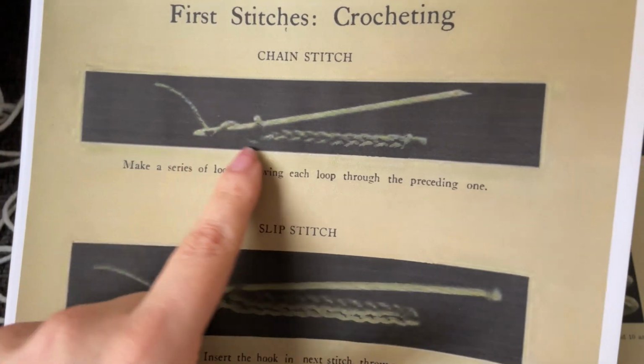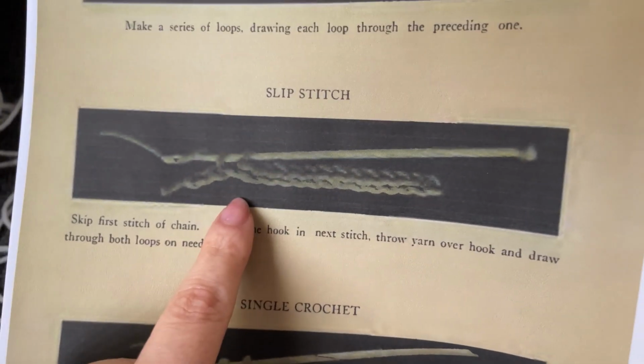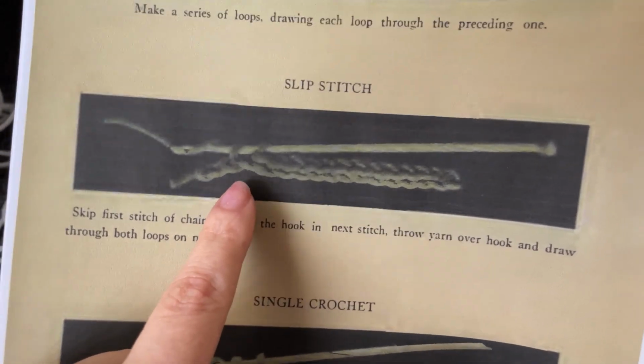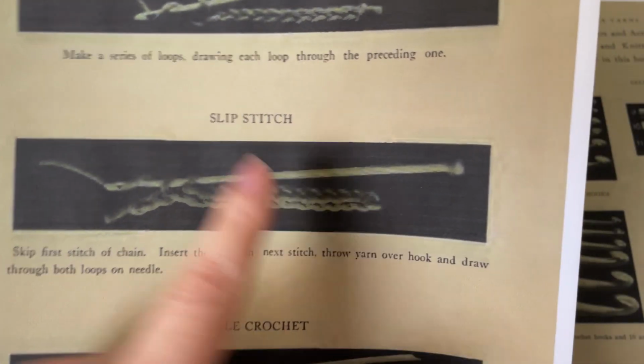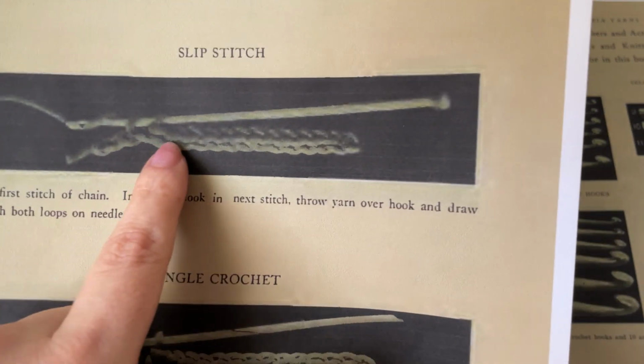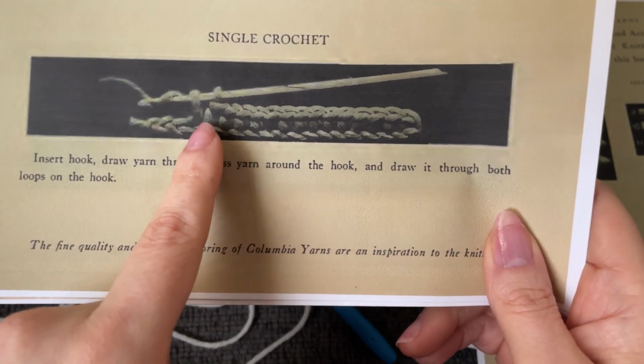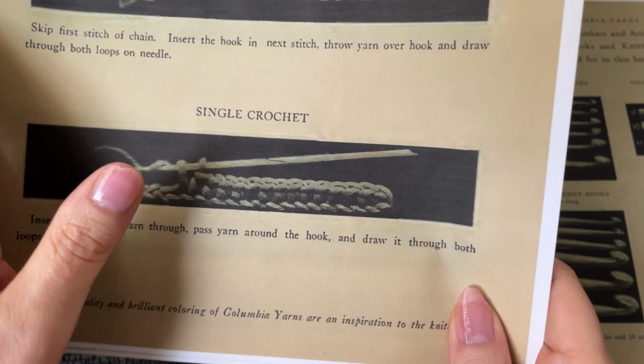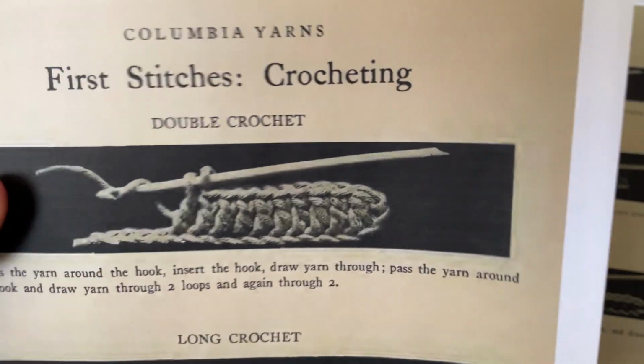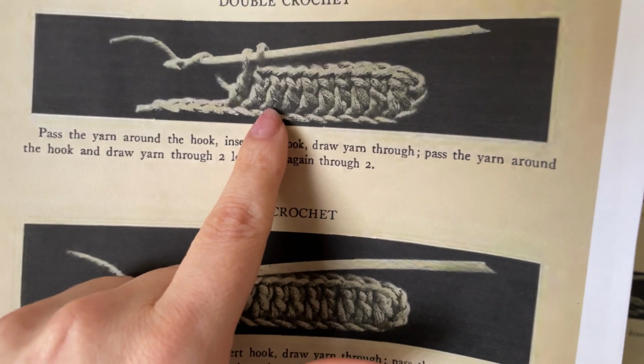Again, that always remains a constant. The slip stitch is now what we know as today of a slip stitch. That is a true and modern slip stitch. But from the other book we were just looking at, this is a single crochet or a shepherd stitch. The single crochet is correct to current single crochets. Double crochet is accurate and correct.